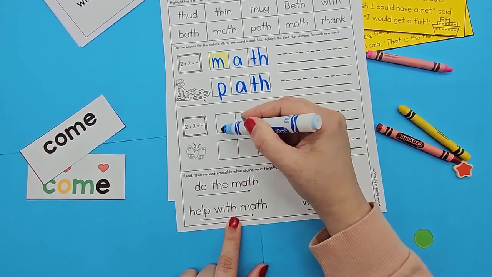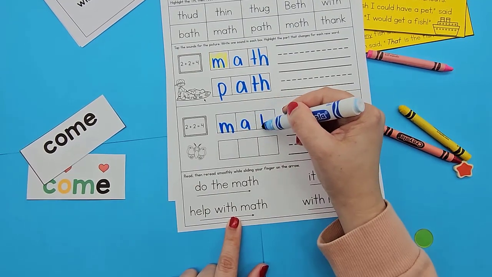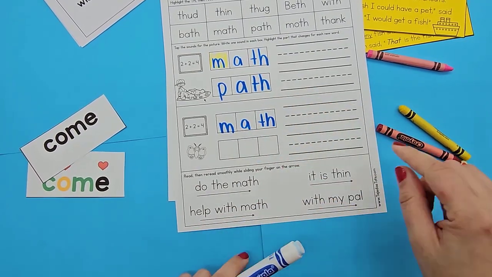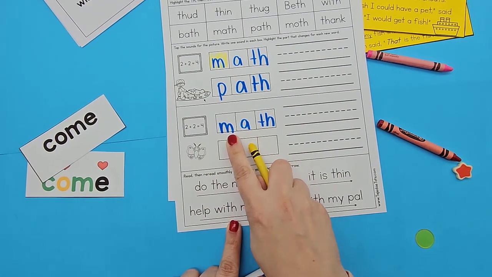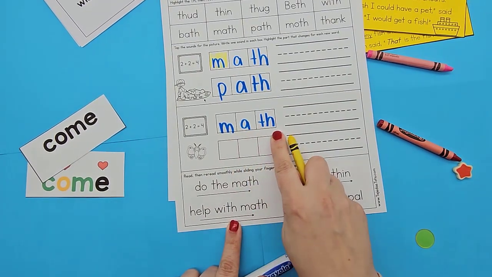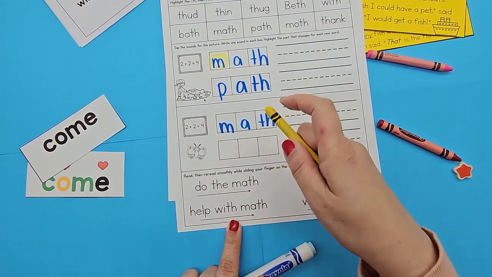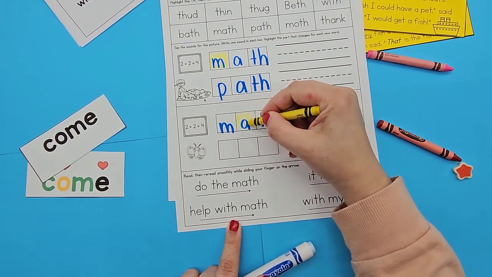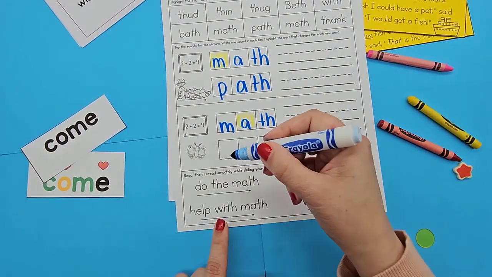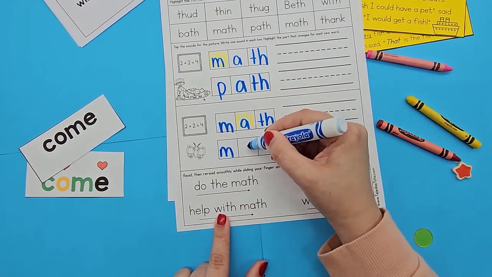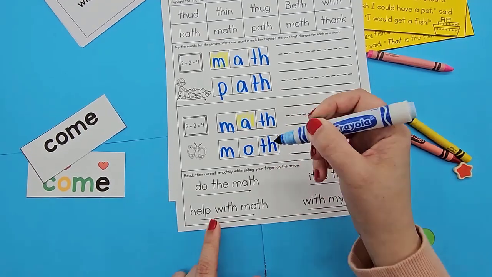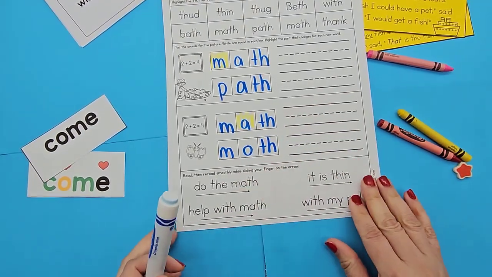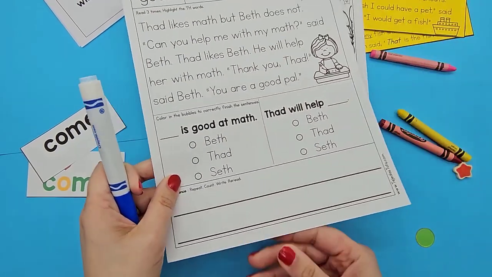Now let's start with math again. This time we're going to change math to make it say moth. Where do we hear a different sound? Here. We hear the different sound in the middle, so that A is going to become ah. Okay, the rest you do just as I showed you before.